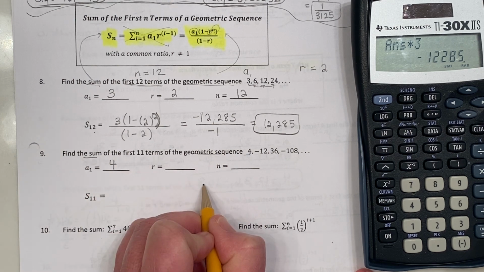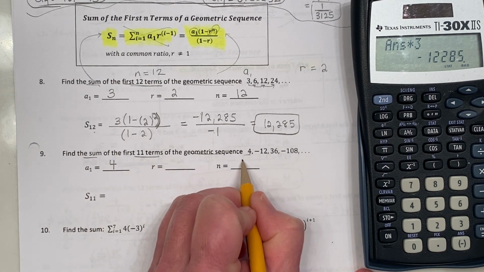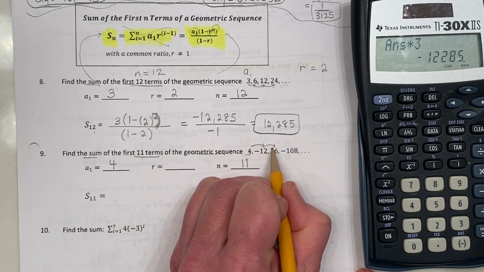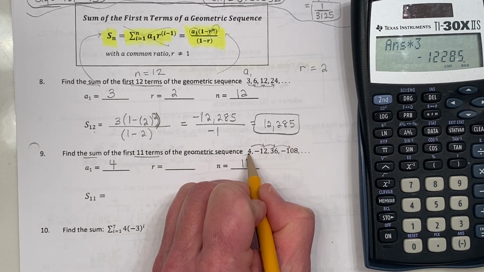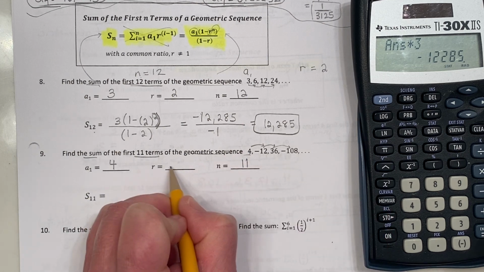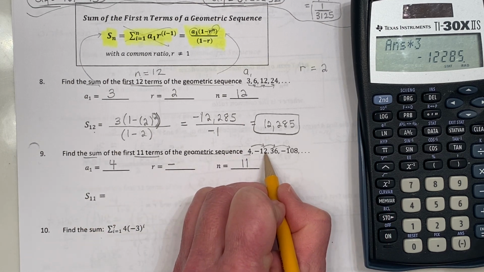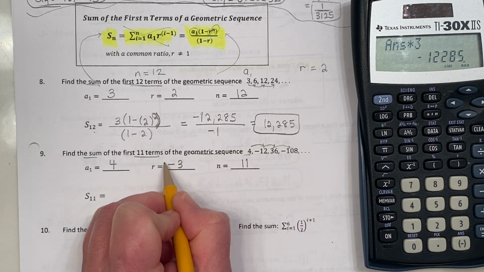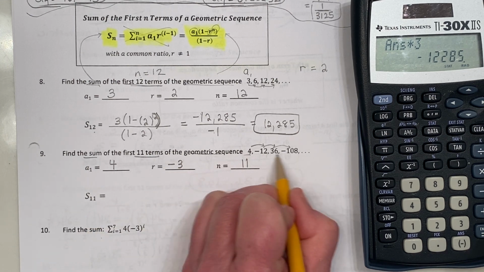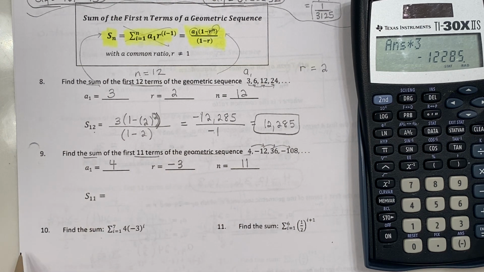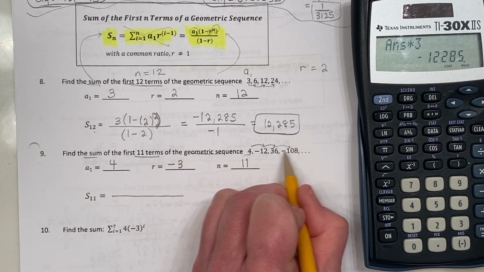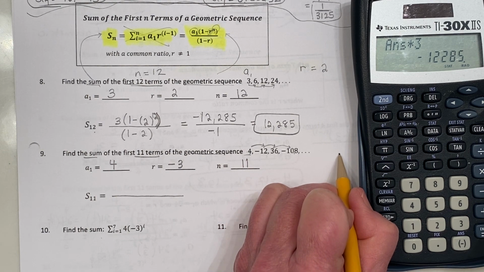First term is 4. I'm adding 11 terms, that's what n is. The common ratio, I have to figure out what am I multiplying by. So it looks to me like I'm multiplying by a negative number. And then to go from 4 to 12, I multiply by 3. To go from 12 to 36, I multiply by 3. And because it's an alternating geometric sequence, yes, it's going to be -3. So how do I find the sum of the first 11 terms? I see 4 of them.